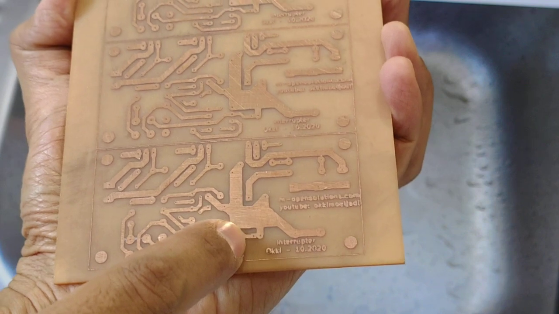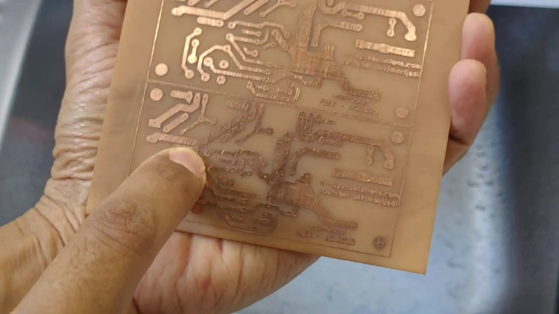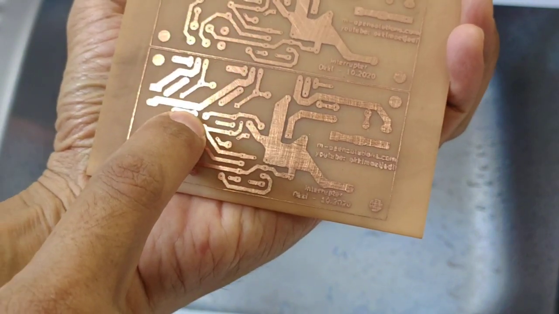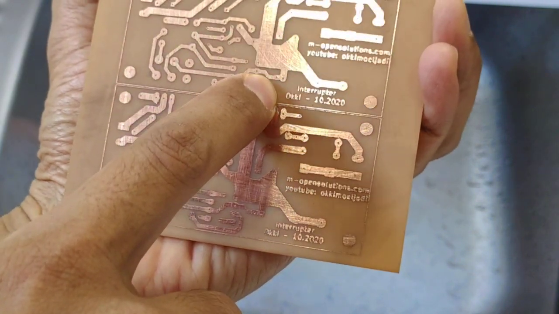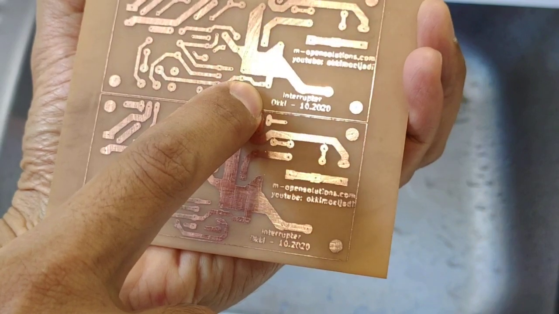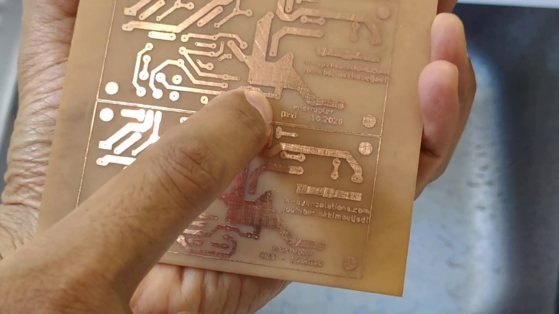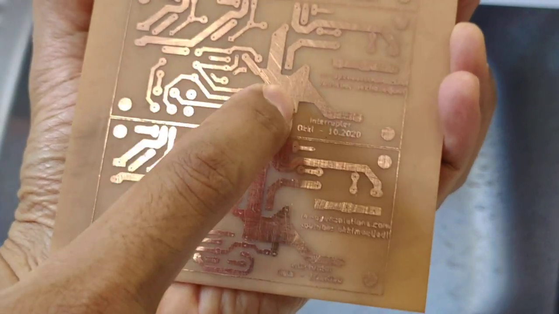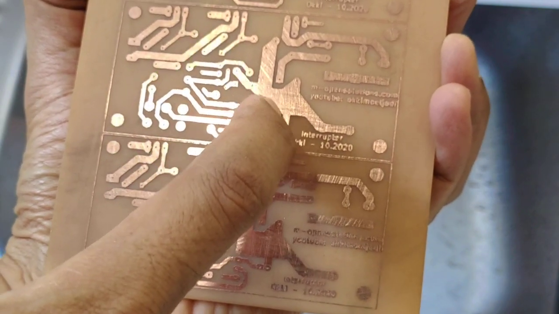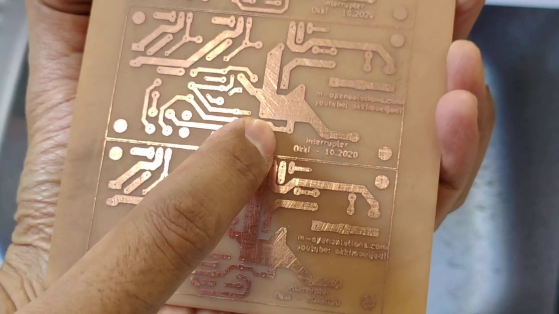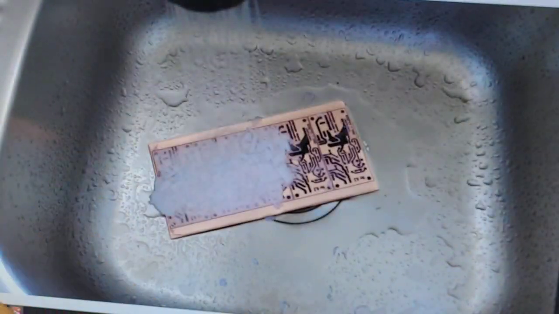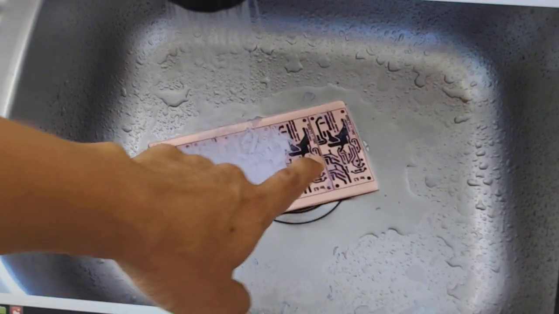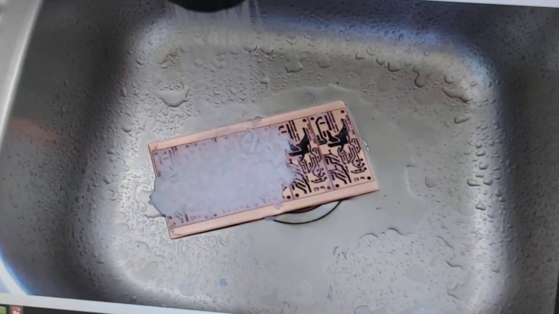Okay, there are many, for example this one, and then again this one. It looks simple, but it is difficult to remove the copper layer here if it's done. Okay, so you have to remove the paper very well.